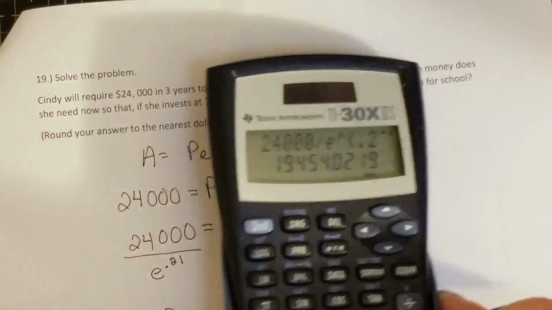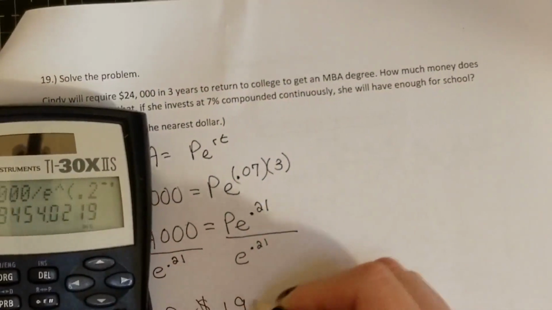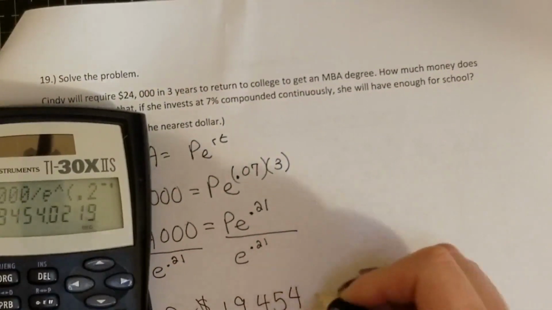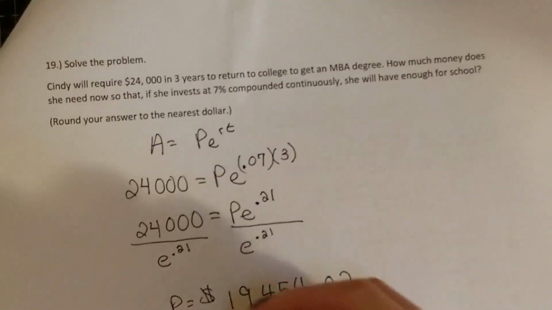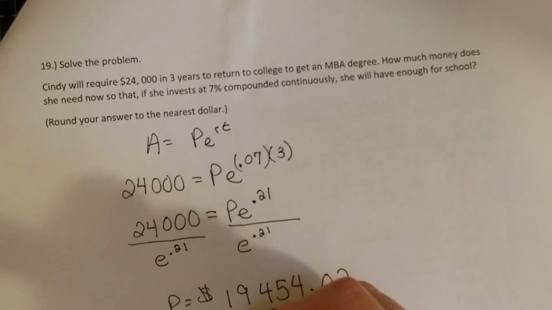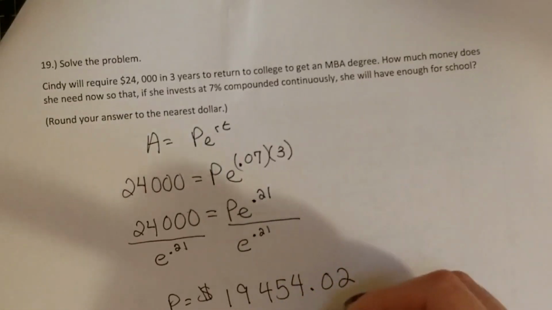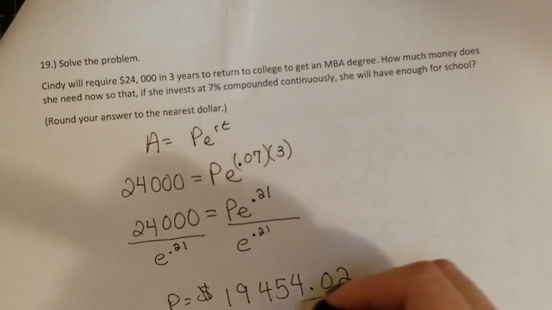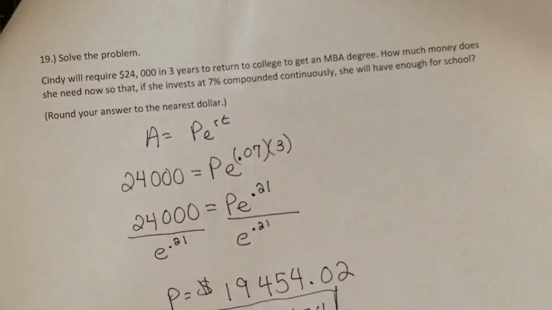All right, so this is how much she's going to need. 19,454.02. It said round to the nearest dollar. So she needs $19,454. I guess she'll find those 2 cents in the parking lot. I don't know.